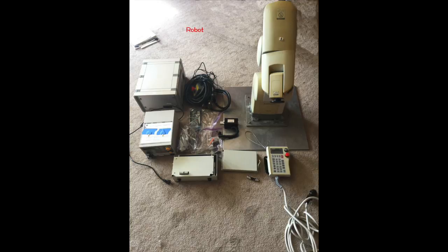So for worldwide, we went ahead and bought an RV-2A robotic arm by Mitsubishi. What this meant to us is: how can we showcase that we can connect to older hardware using a newer IoT infrastructure, and how do we harness the power of analytics to optimize that infrastructure?